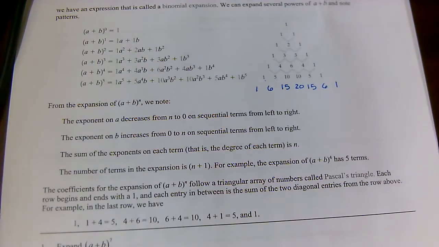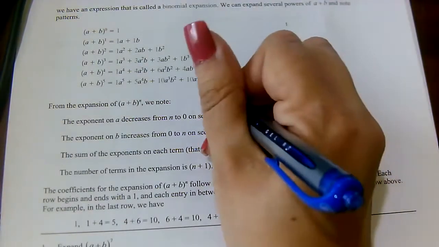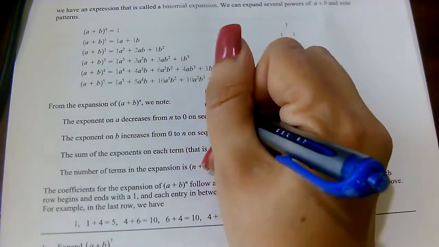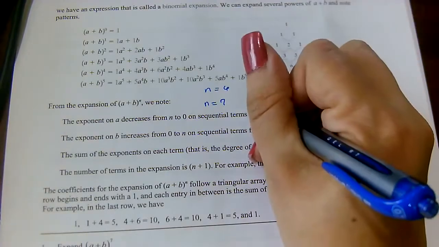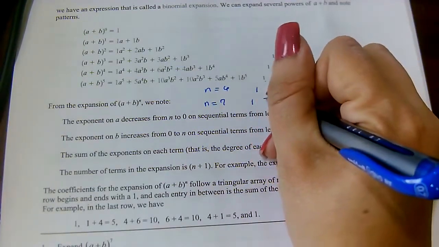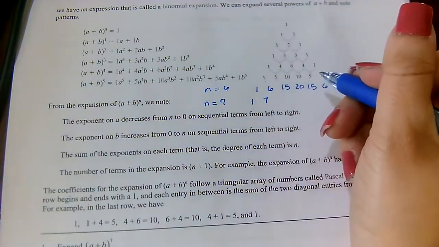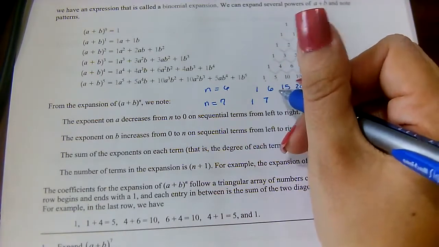See, all I'm doing is adding to Pascal's triangle. The next one, this is n is equal to 6, and here will be n is equal to 7. Okay, I'm going to add a 1 here. These 2, 7. 6 plus 15, that's going to be 21.